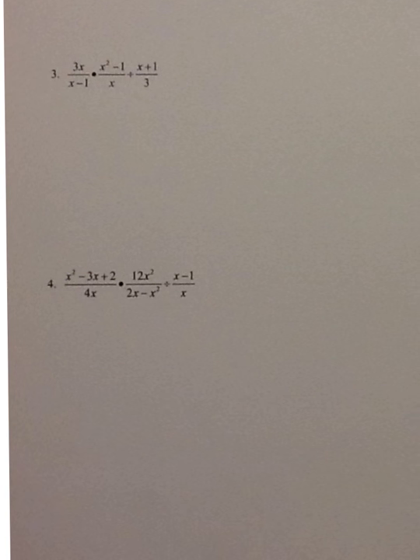All right, so now 3 has 3 terms here. So I have multiplication. So I'm going to do the same thing. I'm going to change the division to multiplication, and then flip the last fraction. All right, so I have 3x over x minus 1 times x squared minus 1 over x, multiplied by the reciprocal, 3 over x plus 1.